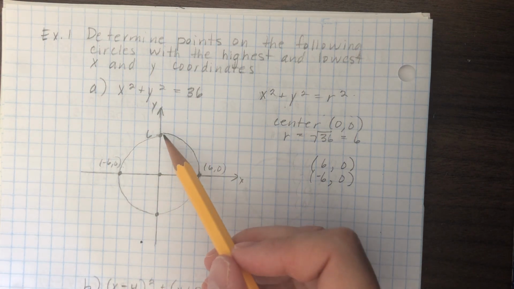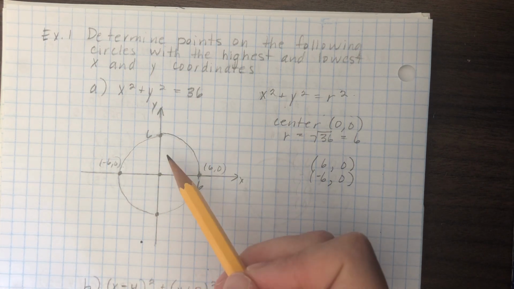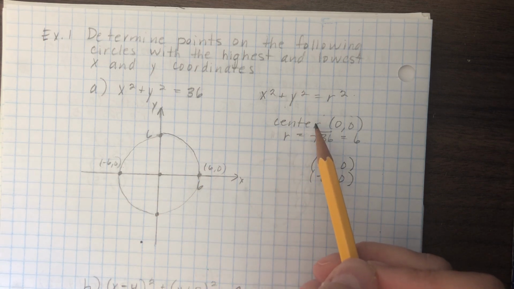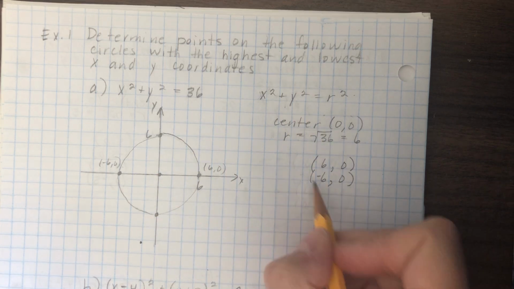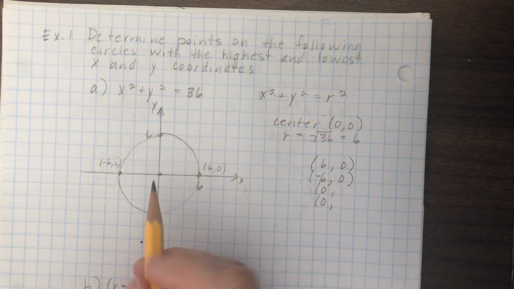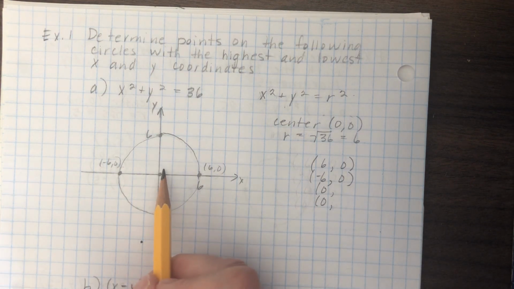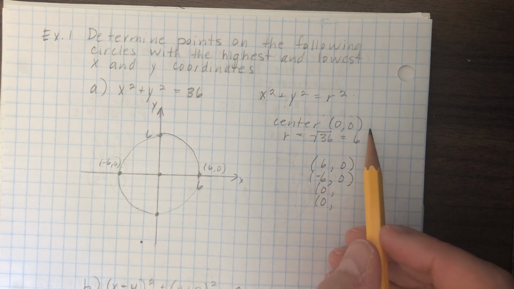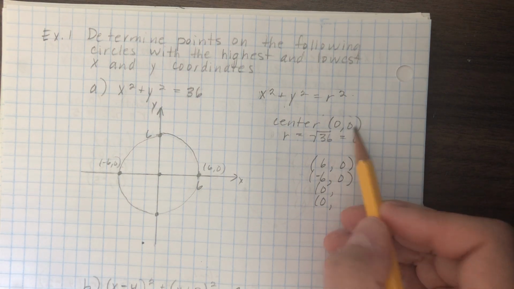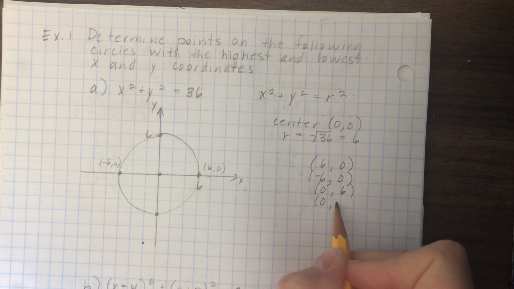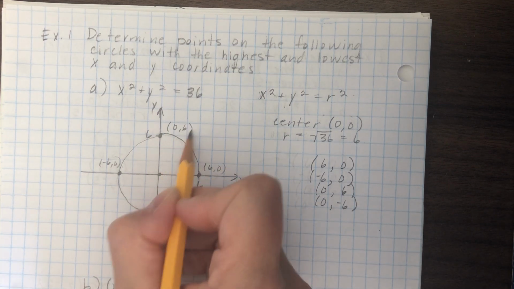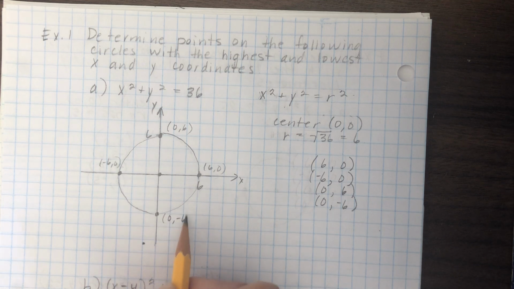Also notice that the points with the highest and lowest y coordinates share the same x coordinate as the x coordinate of the center. They're both 0. So we can keep the x coordinate as 0. And then the y coordinates can be found by adding 6 to the y coordinate of the center and subtracting 6 from the y coordinate of the center. So adding 6 gives us 6, subtracting 6 gives us negative 6. And that would give us this point of (0, 6), and this one of (0, -6).